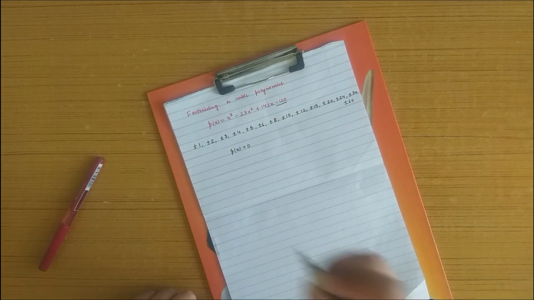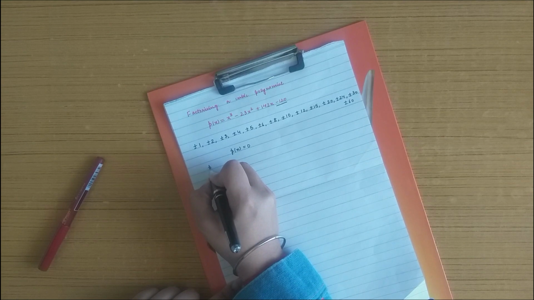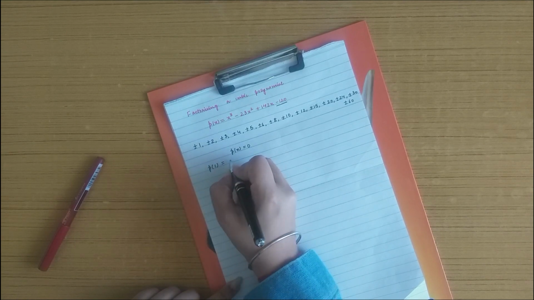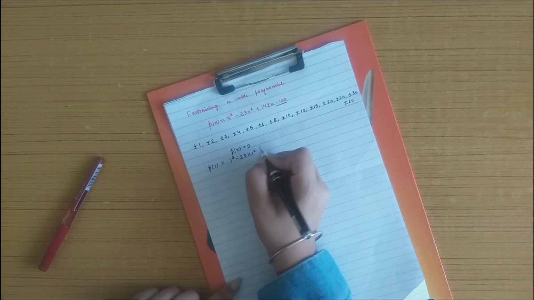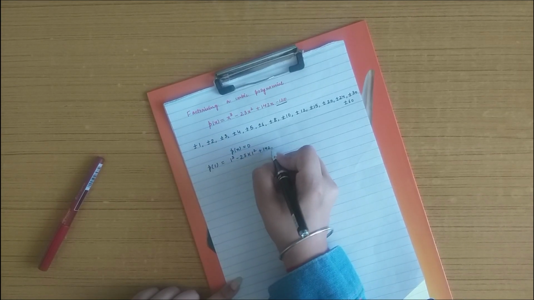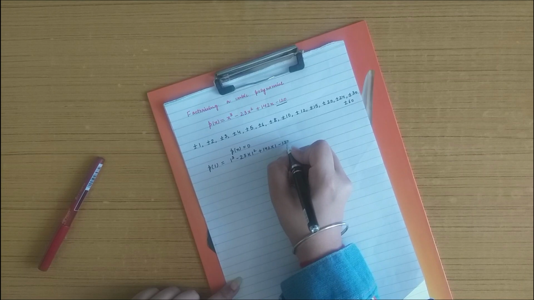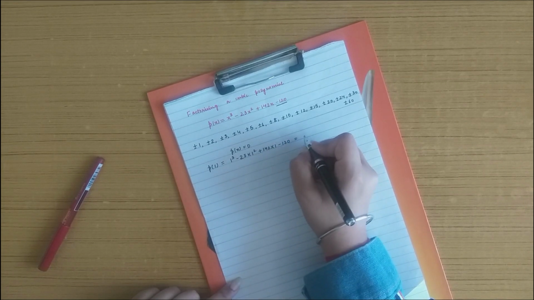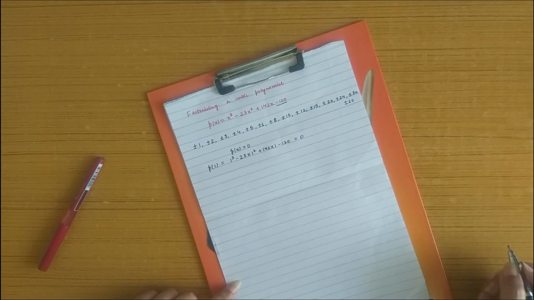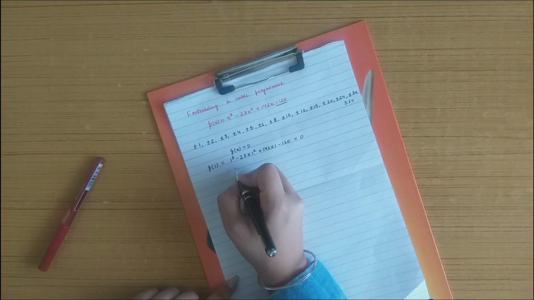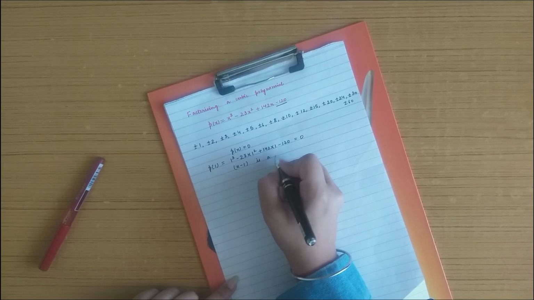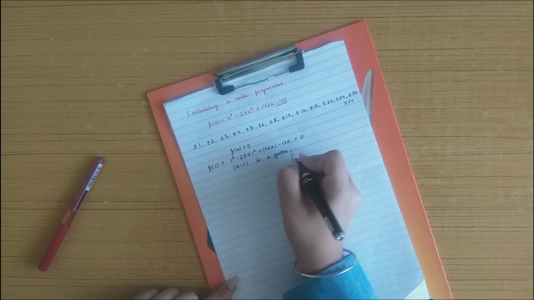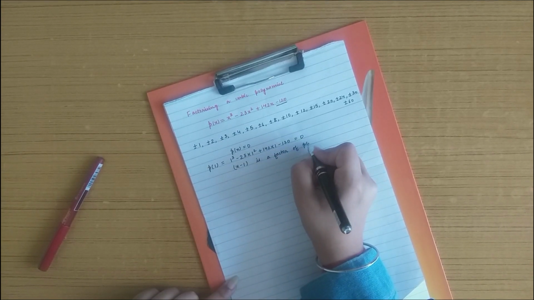So we find out by hit and trial that p of 1 is equal to 1 cube minus 23 into 1 square plus 142 into 1 minus 120, which turns out to be 0. So by the factor theorem, x minus 1 is a factor of p(x). So we have our first factor of p(x).